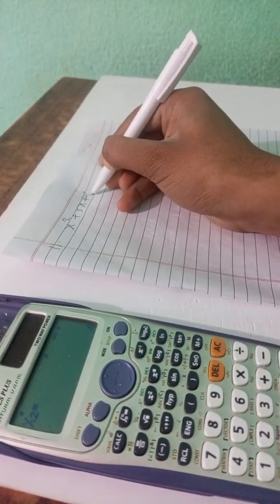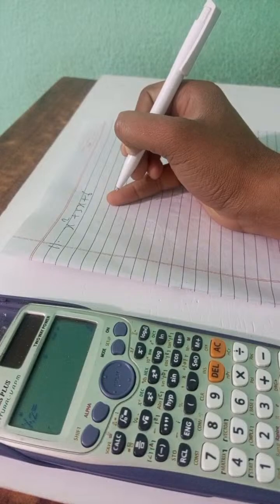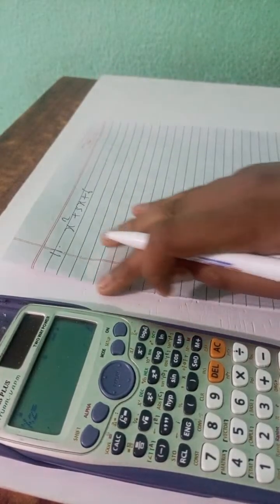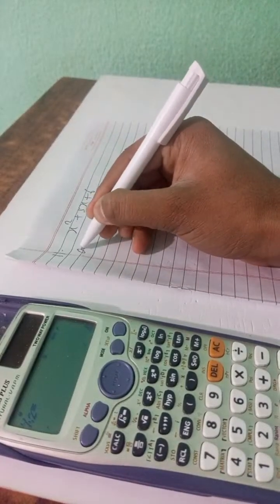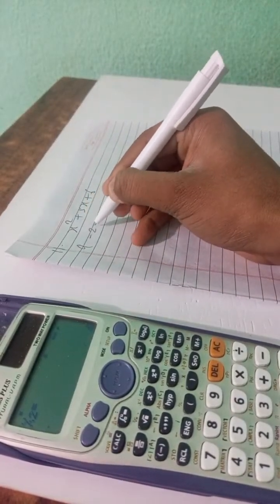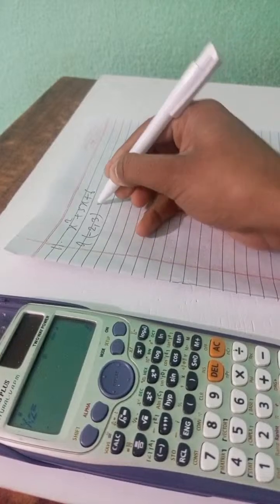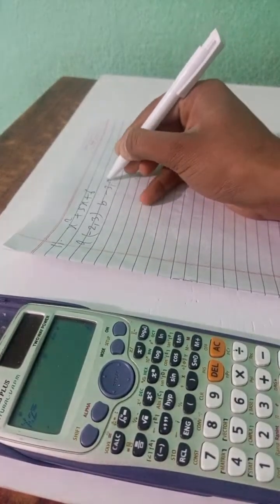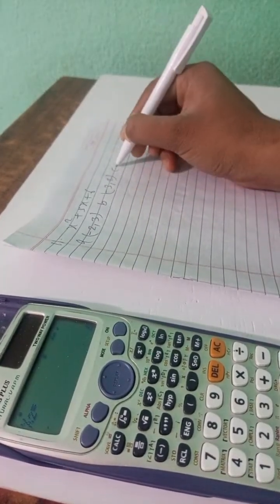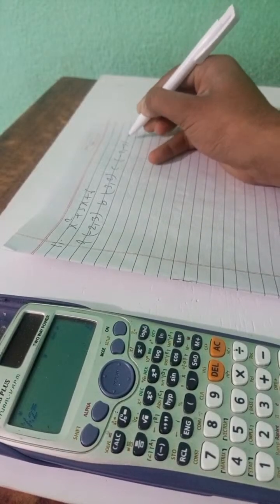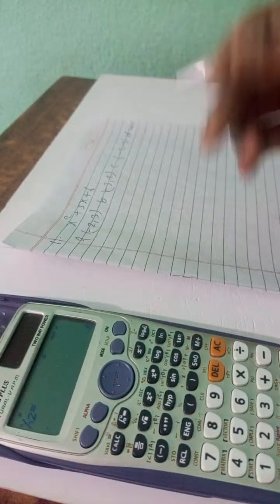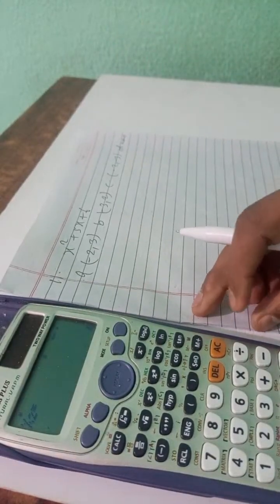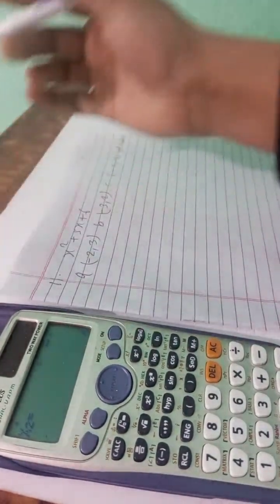Suppose this is an easy question: x square plus 5x plus 6. What is the answer of this question? Option A is minus 2, comma, 3. Option B is like this. Option C, and option D is none of them. You have to understand.